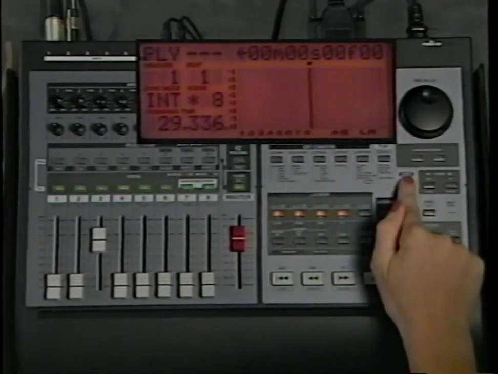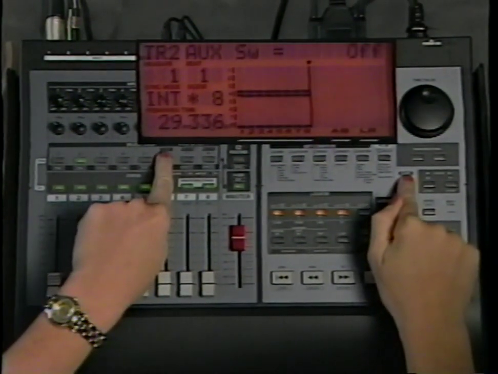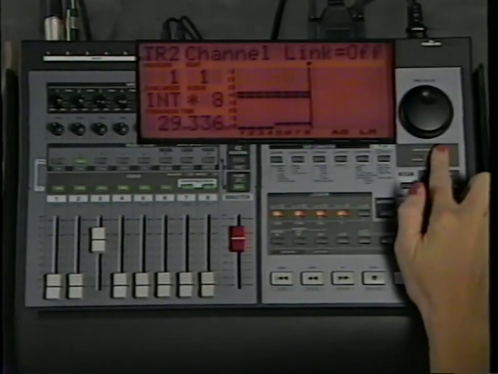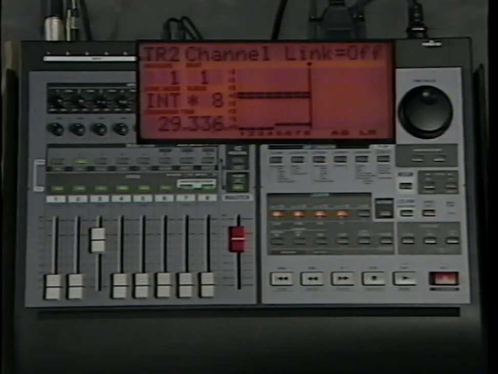Channel Link groups any 2 adjacent tracks as a stereo pair. Those tracks can then be controlled using one fader. Hold Shift and press Select 6 for the aux send settings. Then press the right parameter button once to get to Channel Link.